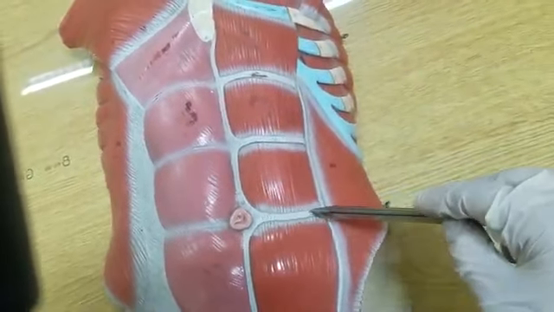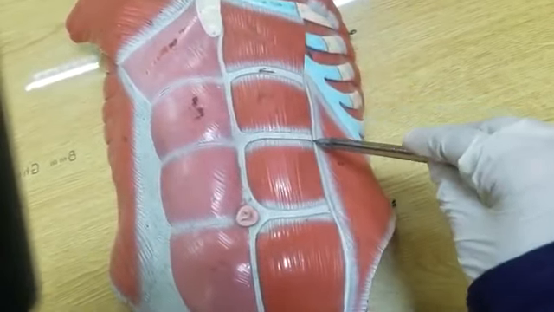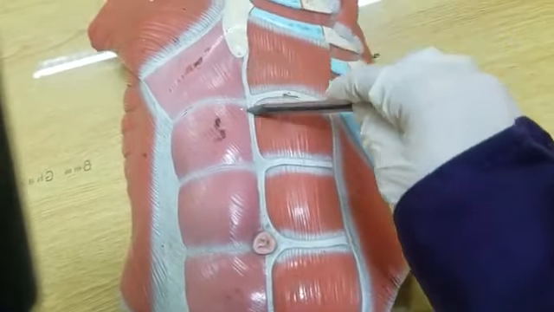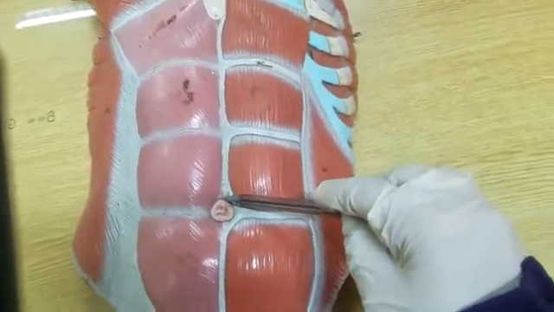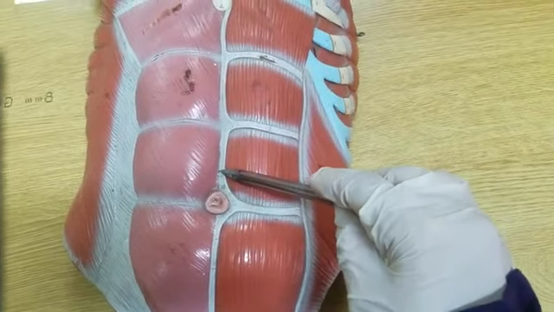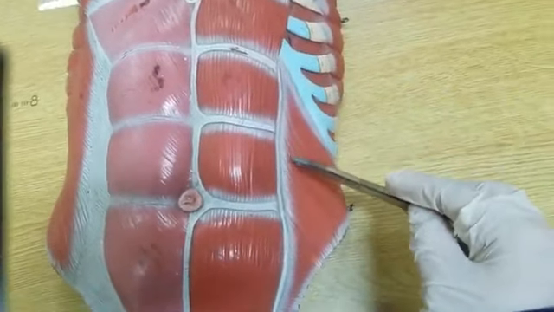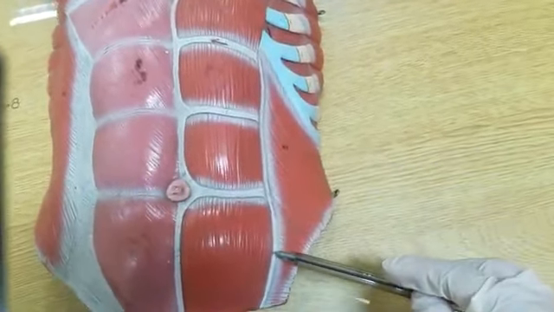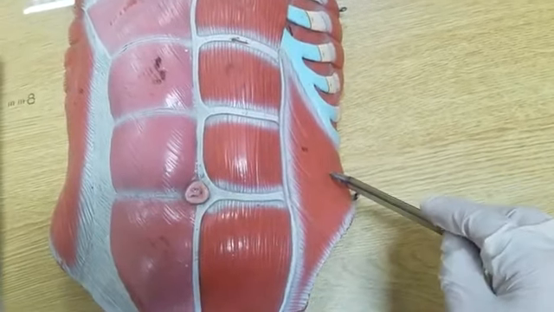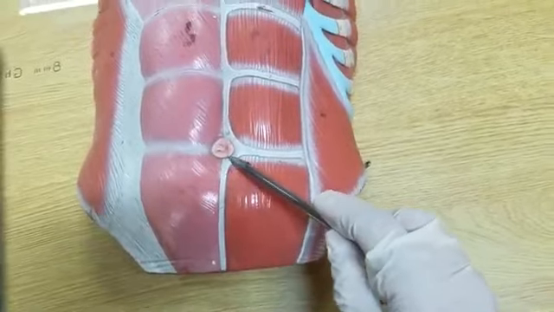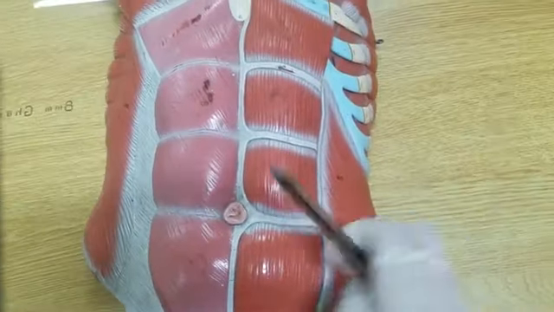This rectus abdominis muscle at its different parts has intersections. These are the tendinous intersections. This point in the midline, this is the linea alba, and the point that is present lateral to it, all of this is the linea semilunaris. And this muscle, this is the internal oblique muscle. This is the umbilicus. This is also the linea alba.